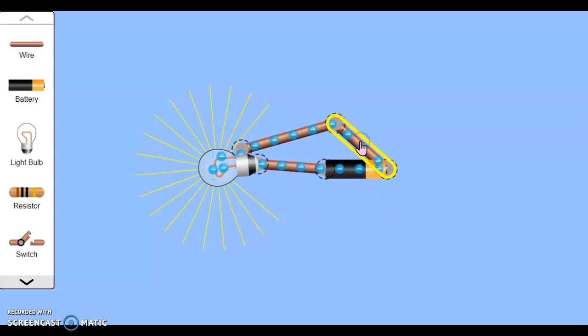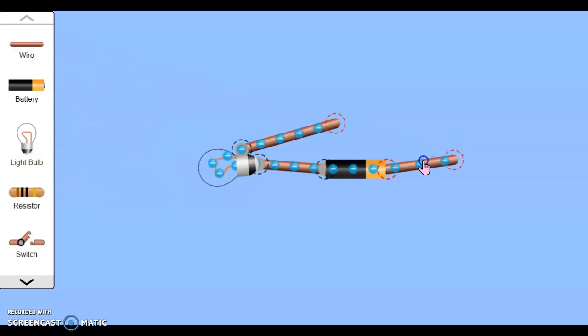What if I remove this? Observe what will happen to the light. So there's a gap in here. So this is an open circuit. You notice when there's an open circuit, the light will not light up. This is how electricity flows in the circuit. If the circuit is open, no electricity can flow freely around in a circular manner, so your bulb will not light up. So what if I put something in here?